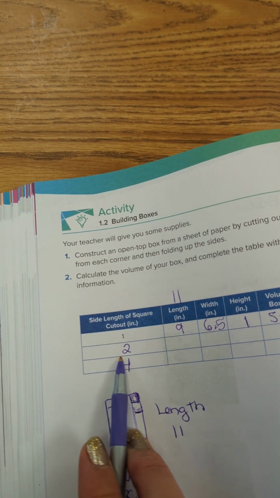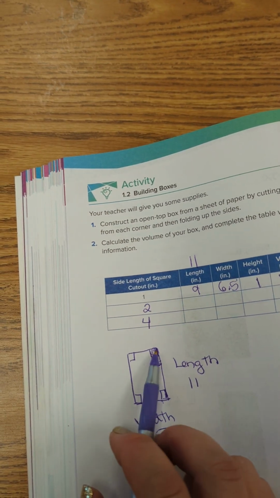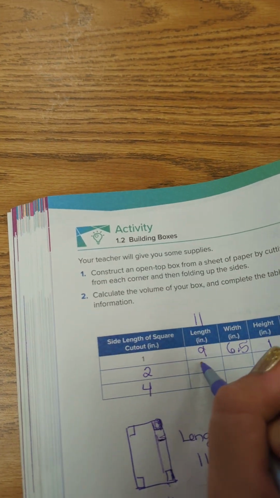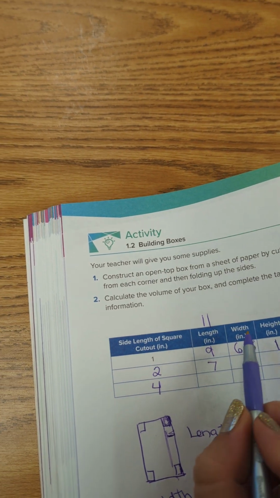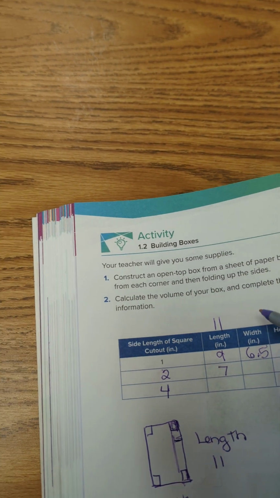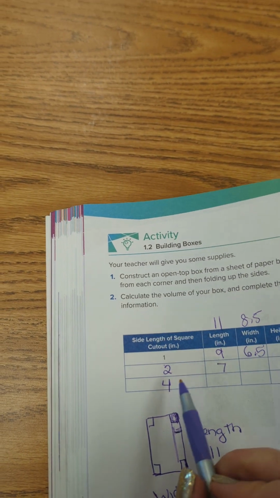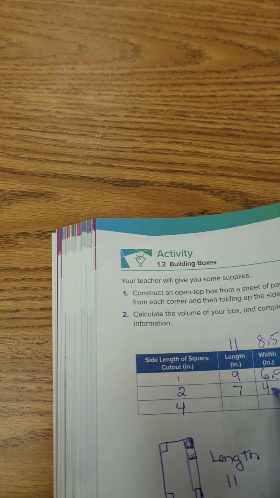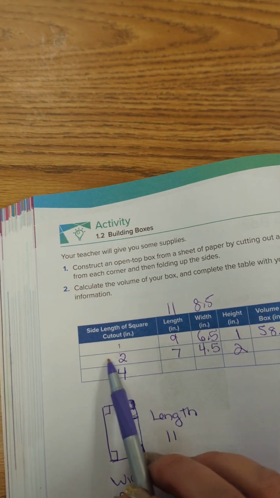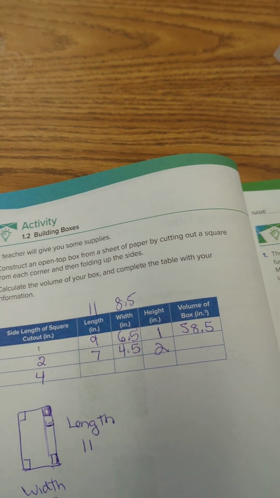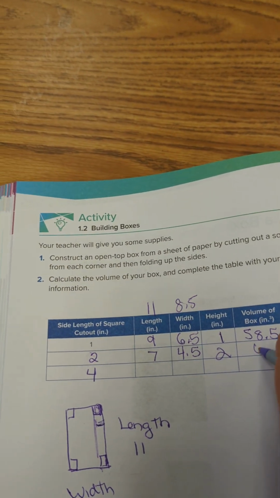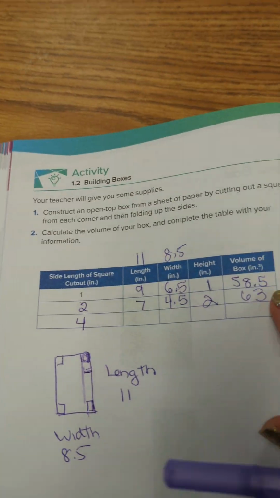When I cut 2 inches off of either side of my length, it would be 11 minus 2, which would be 7. If I cut 2 plus 2 off my width, which was originally 8.5, I would now have 4.5. And my height is now 2 because my cut corner was 2. 7 times 4.5 times 2 comes out to 63. So that was a little bit better.